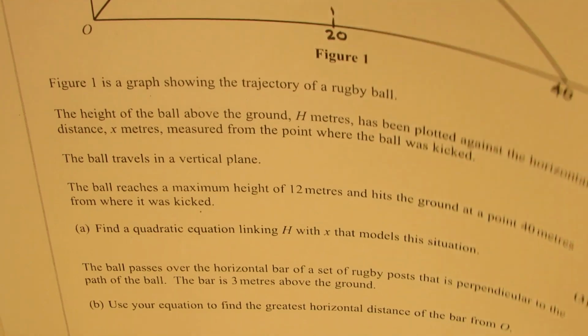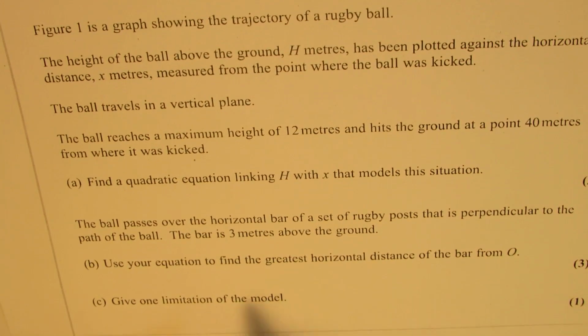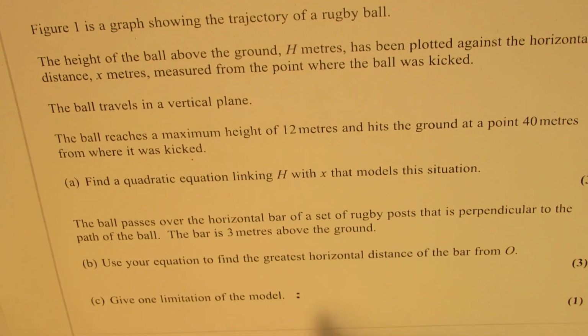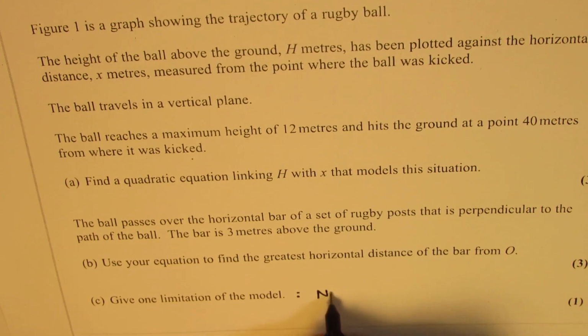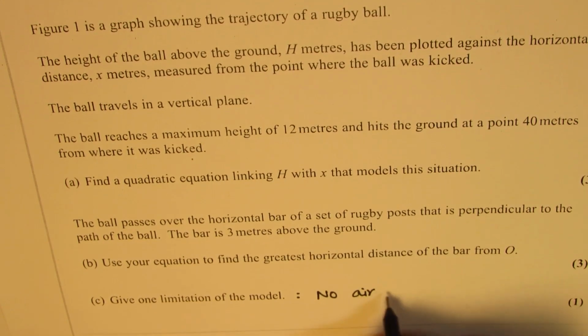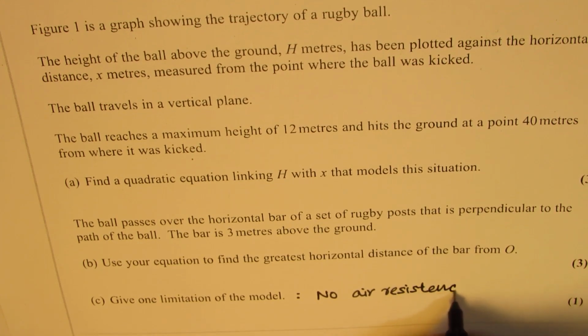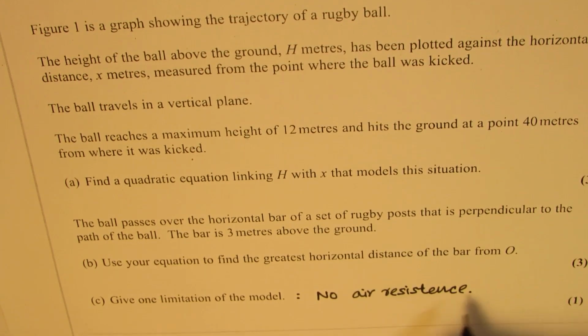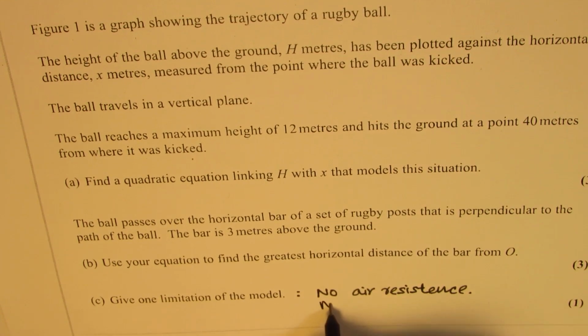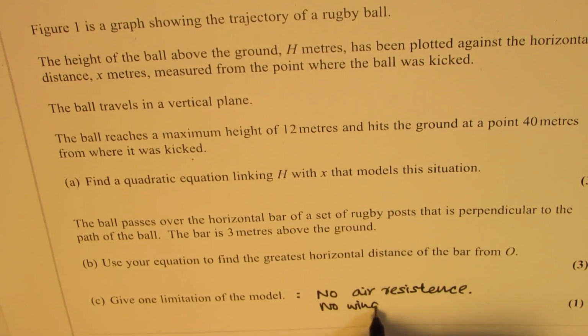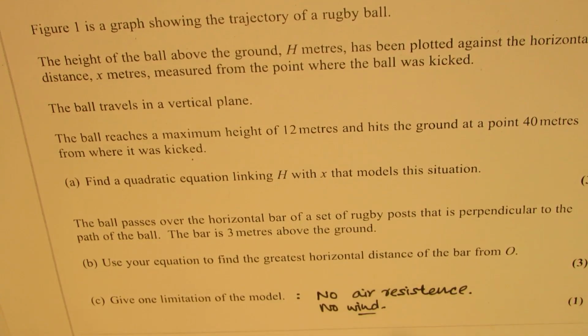Okay, so let's begin with the limitation itself. The limitation could be what? The limitation is no air resistance. Right, so that is one thing. No wind, right? So it follows a uniform motion as shown, without any resistance.